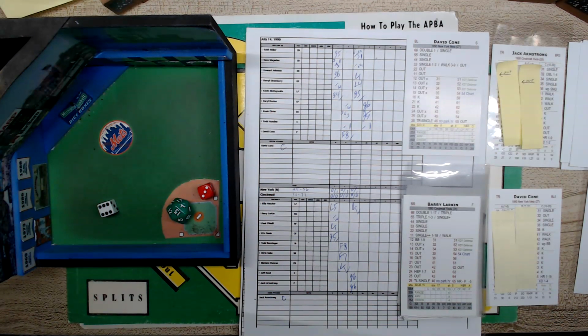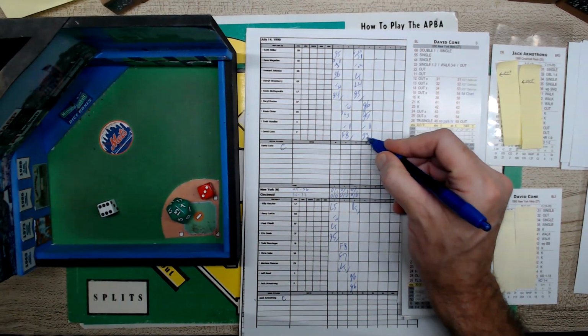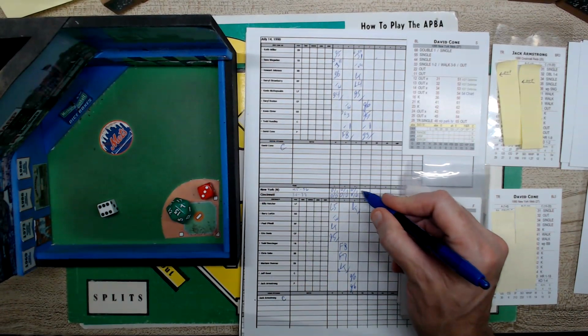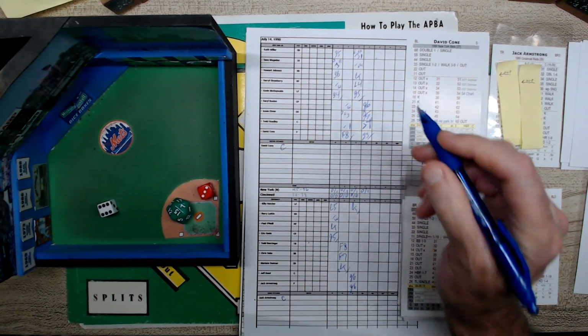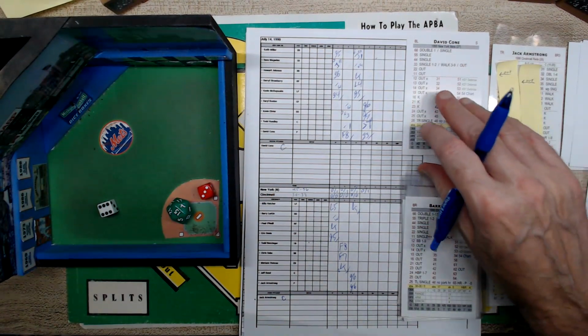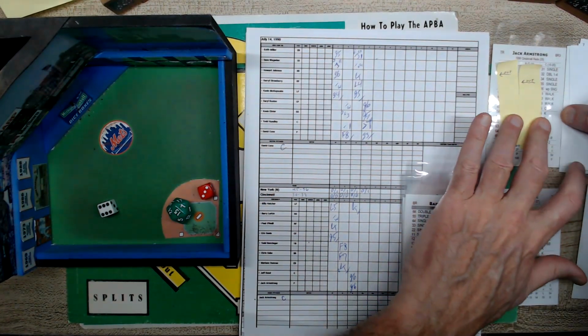36 is an out of 15, which will be a grounder. He's a lefty, so it'll be a grounder at first, and Benzinger takes it himself. No runs, 1 hit. Actually, it's a wild pitch, and then an out. All right.